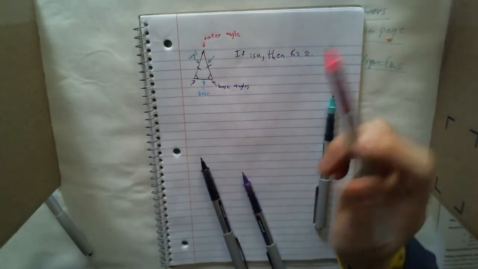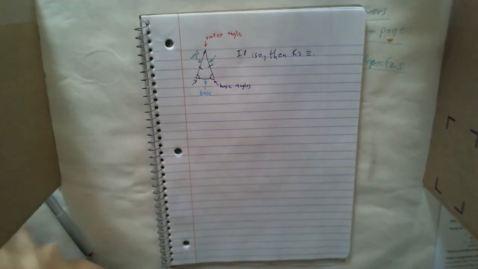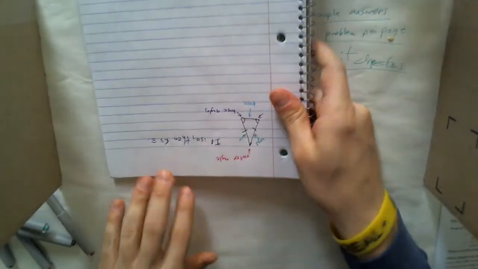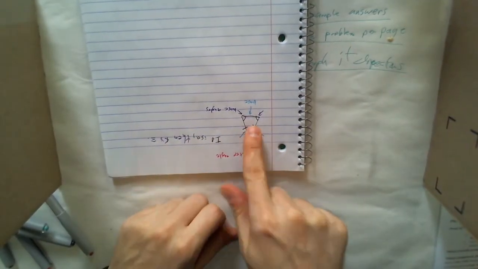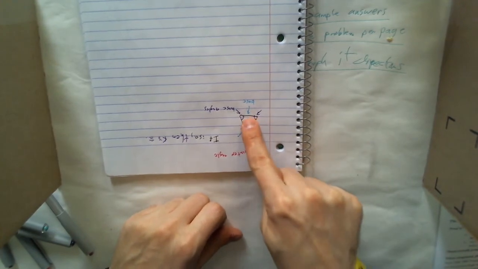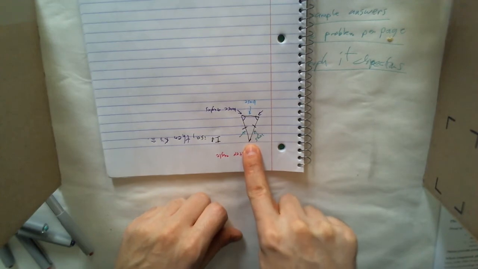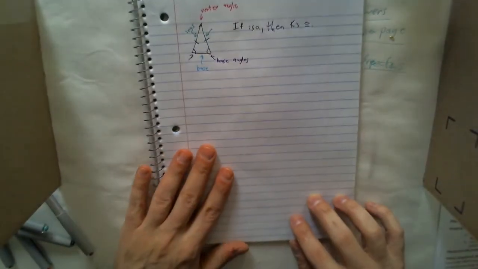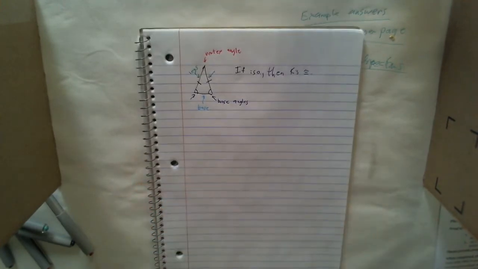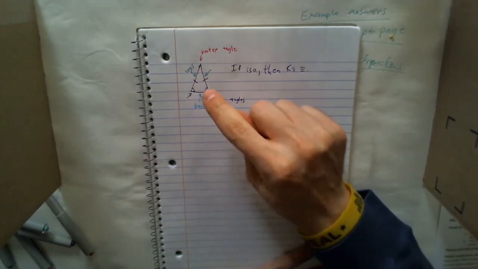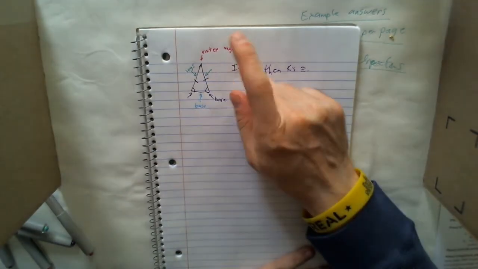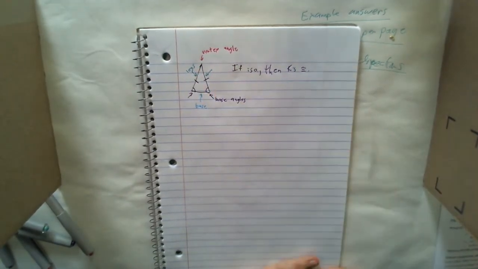Now, even if your isosceles triangle looked like this and it was upside down, the odd side out is still called the base, and the angle between the two legs is still called the vertex angle. So it doesn't matter orientation. It only matters that the odd side out is called the base, and the odd angle out is called the vertex, and then you have two legs and the base angles.